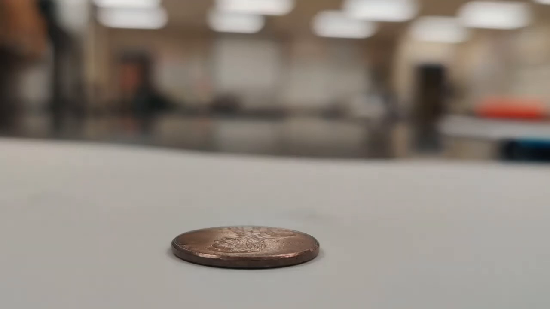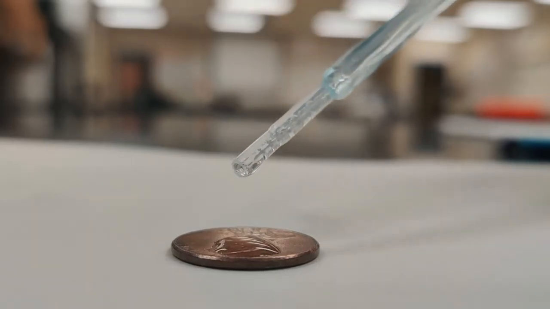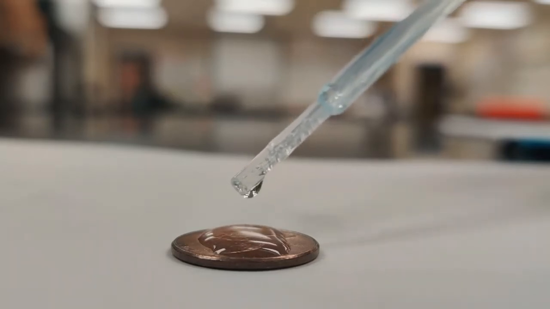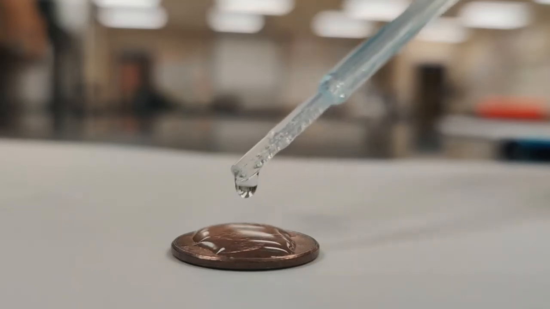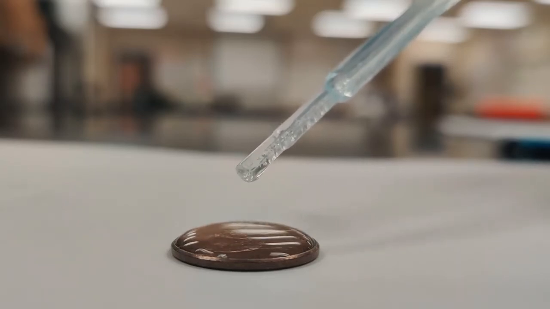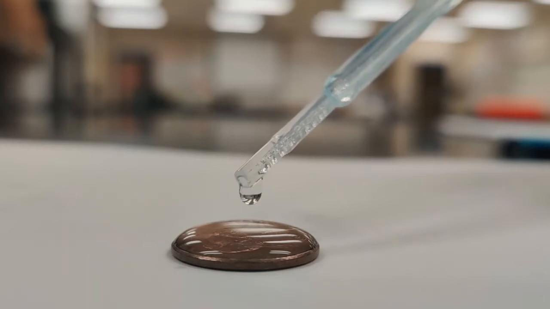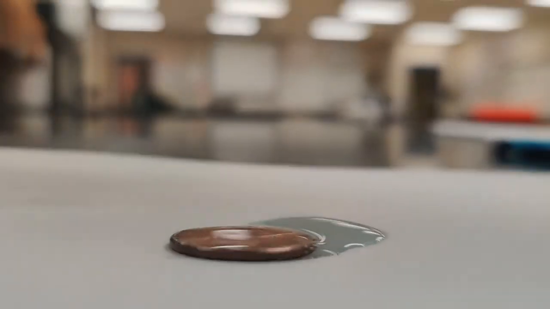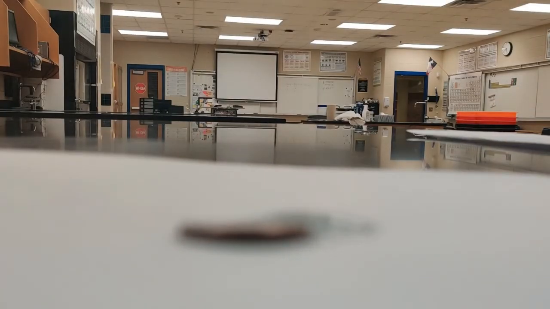And our soapy water is a little bit blue because of the dish soap in it. So again, we're going to count. 1, 2, 3, 4, 5, 6, 7, 8, 9, 10, 11, 12, 13, 14, 15, 16, 17, 18, 19, 20, 21, 22, 23, 24, 25, 26, 27, 28. All right, so trial 1 with our soapy water, we got 28 drops on the penny.